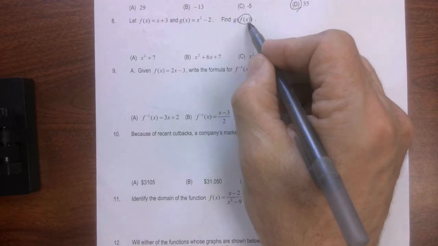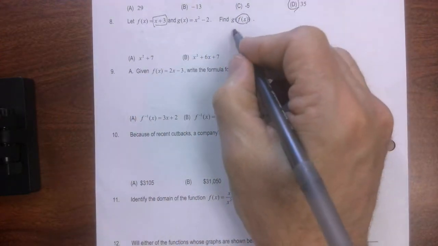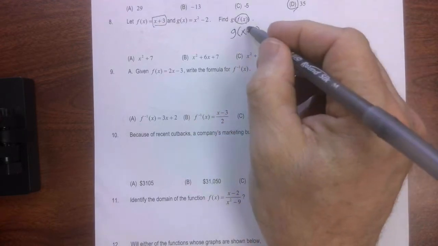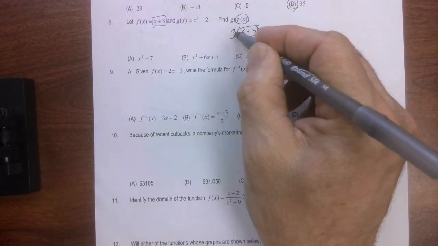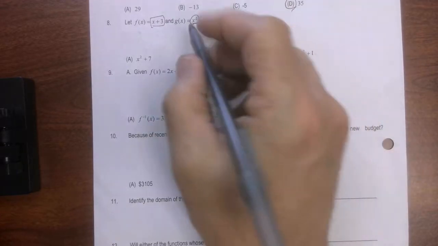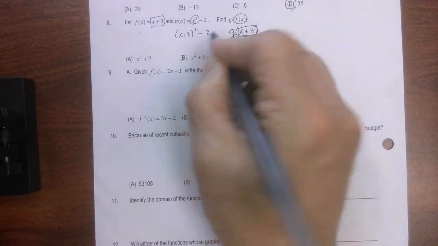We literally are going to take f of x, which is this stuff, and put it right in there, still maintaining the inside-out theme. But now we've got to put this into the equation defined by letter G wherever x pops up, and that would be right here. So we've got to take x plus 3, square it, and then subtract 2.